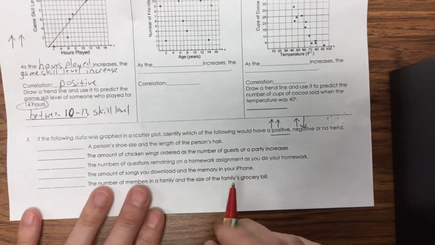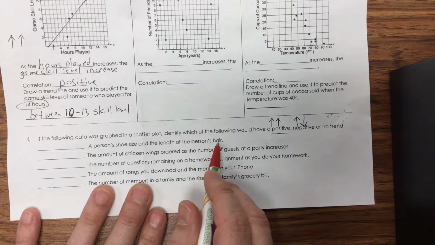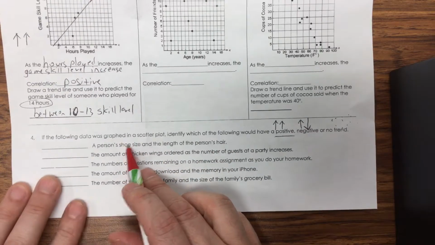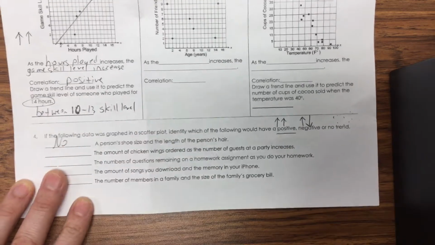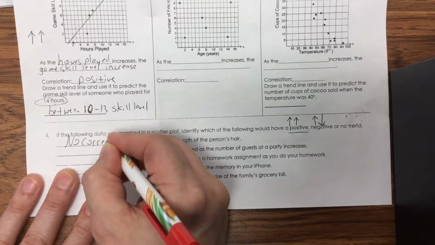So, a person's shoe size and the length of their hair. Okay, well, you could cut your hair or you could grow your hair long no matter how big your shoe size is. So that is a no correlation. You could put no correlation. You could put none.